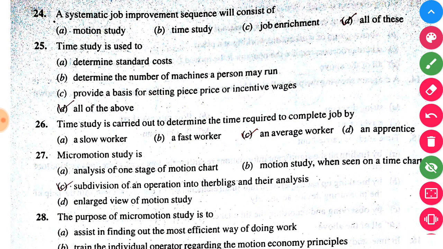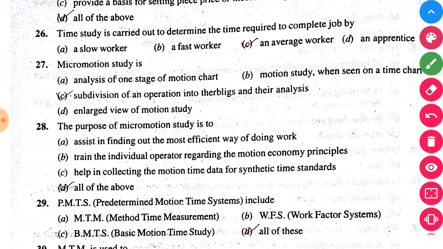A systematic job improvement sequence will consist of all of the above, meaning motion study, time study, and job enrichment. Time study is used to determine the standard cost, determine the number of machines operated by the performer, and provide a basis for setting price or incentive wages. The answer is all of the above.